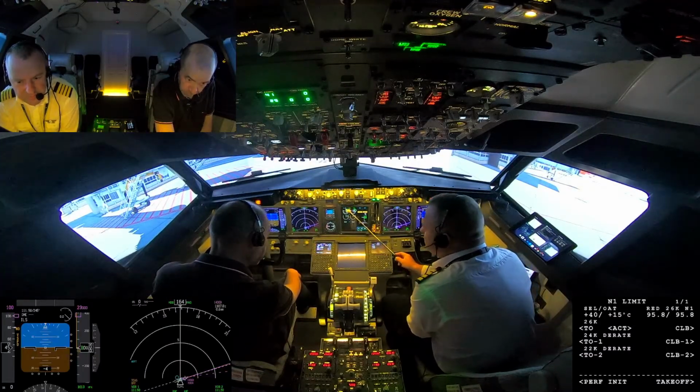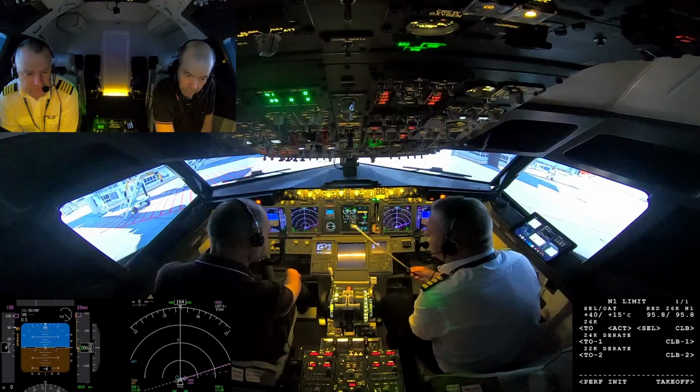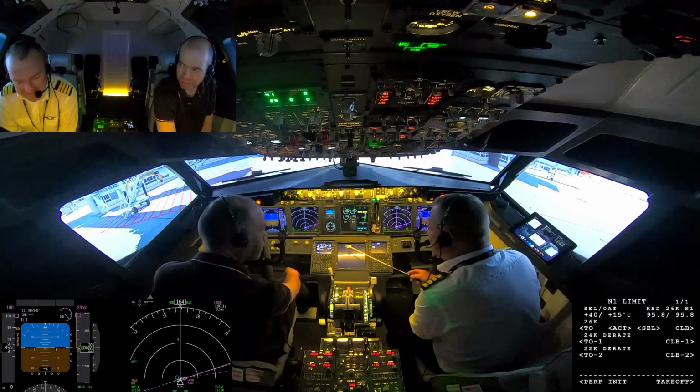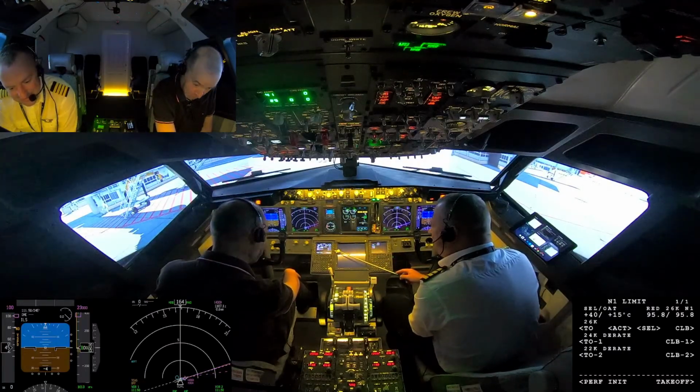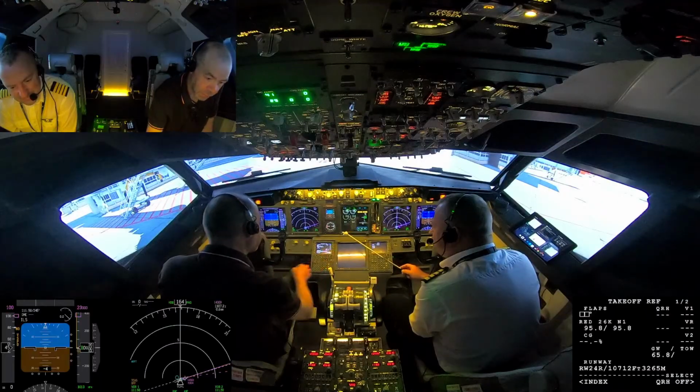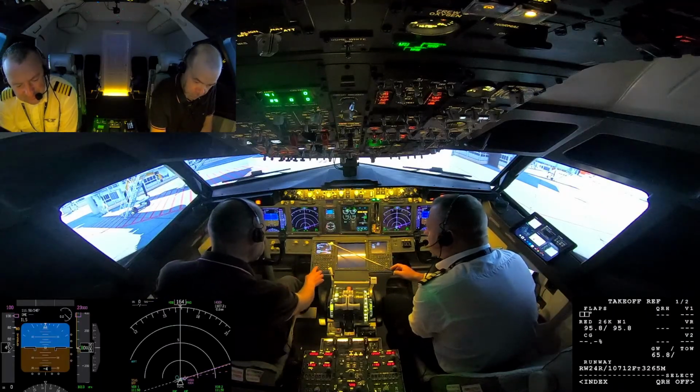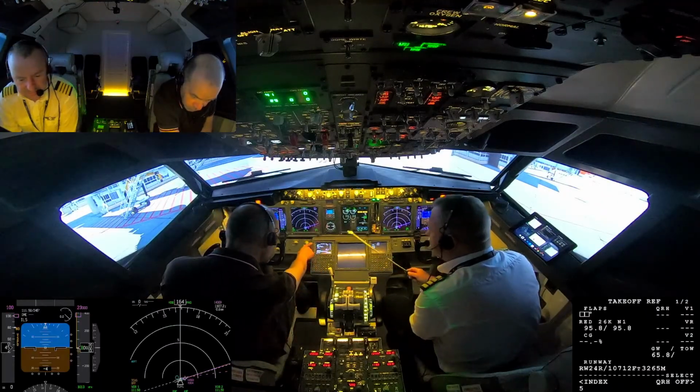Again, this is showing 15 degrees outside, but it's not, because it's not real weather, obviously. It's probably more like 30 in Mallorca right now. But we'll go take off. And we'll take off flaps 5, so press 5. And we'll put it at the top.